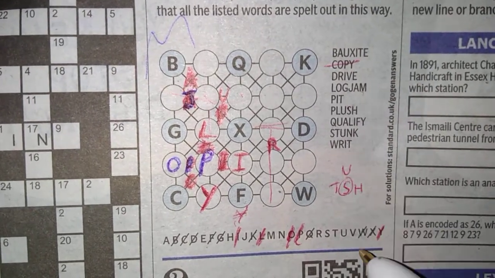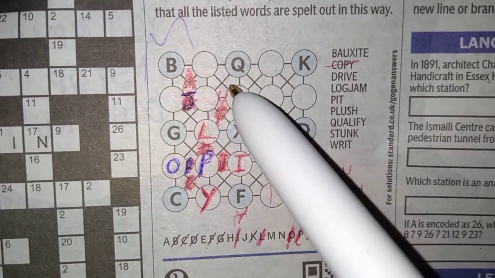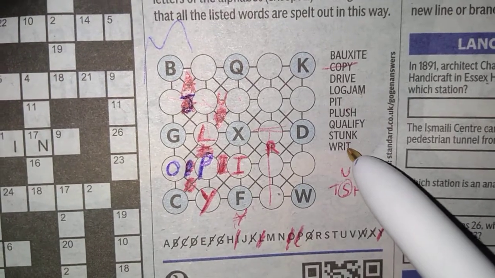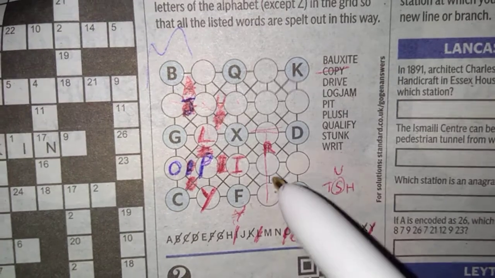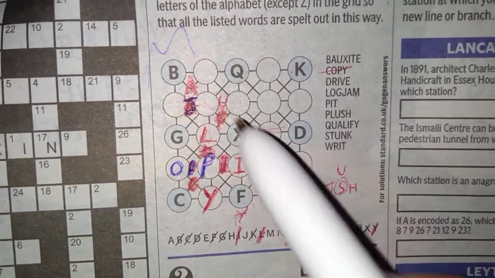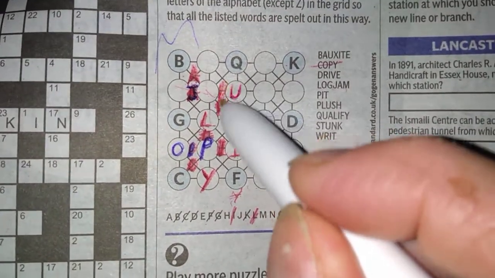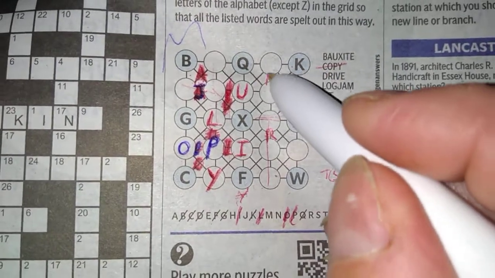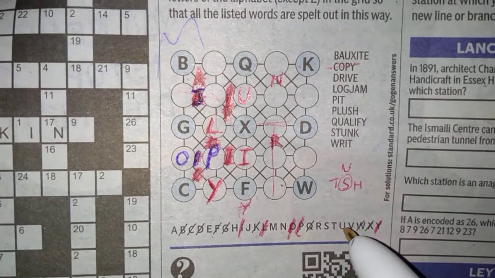See that? Let's go back to qualify. Q, U, A, L, I, F, Y. I've got the alify now. Stunk. Stunk. U. The K is here, and the U is going to be here. So the U is going to have to be the right hand one of those, or it can't possibly make it to the K. And then the N for that stunk will have to be like that there, one of these two, for the U to connect to the K with.